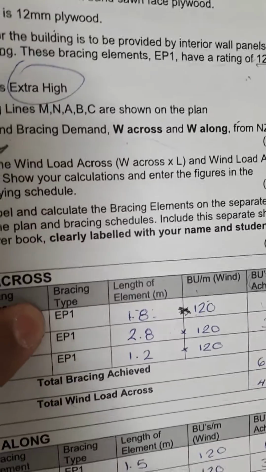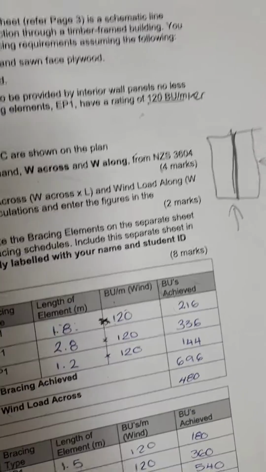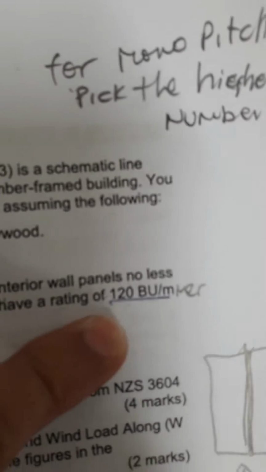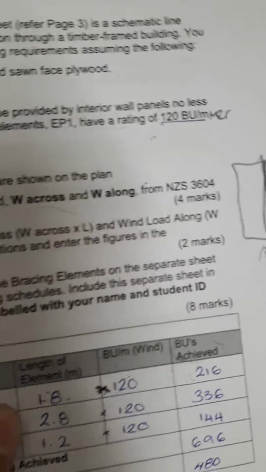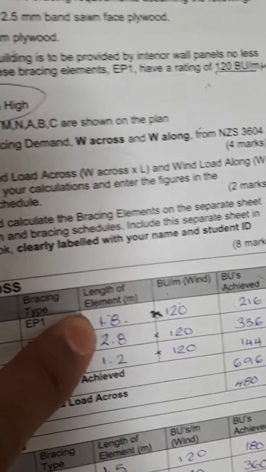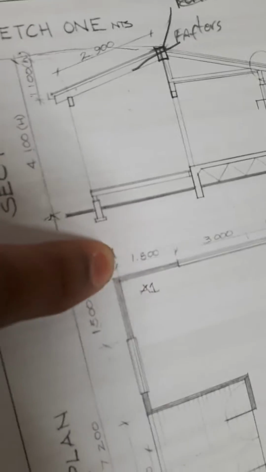And then the bracing type is EP1, isn't it? Yep. They also give it here. EP1. So EP1 is that, isn't it? No, that's EP1, just the bracing type. All right. EP1 is the bracing type, and the length of the element is the length of that wall. So it's 1.8.